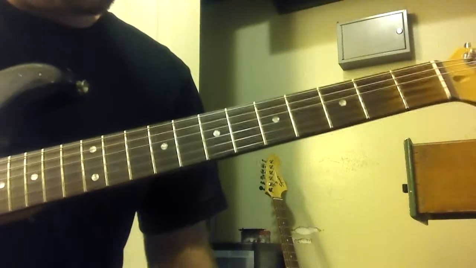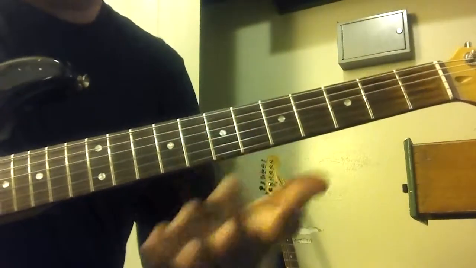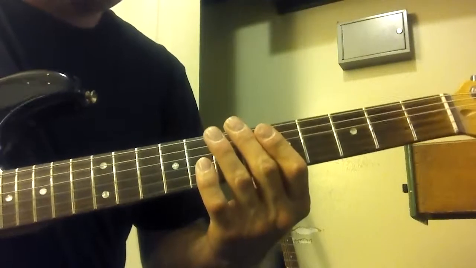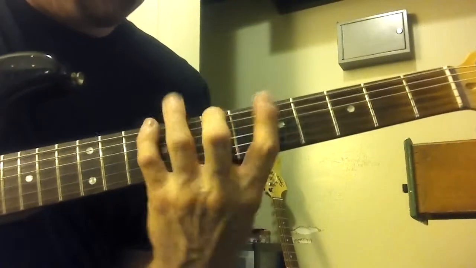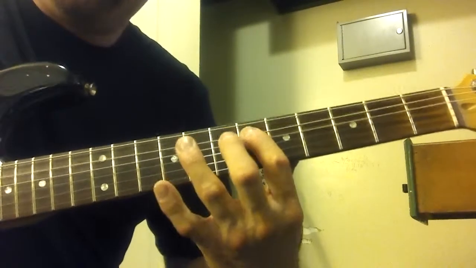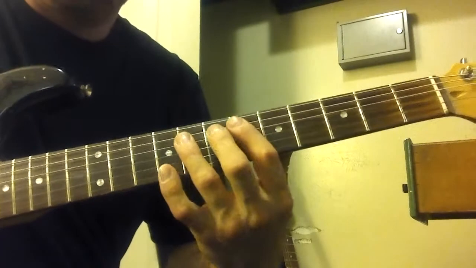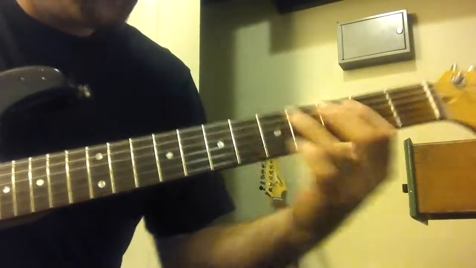In metal, you'll see like flat 5 and flat 2. Those are really common. You want a really, really heavy sound. Count to 5, flat it, and play it either power chord or major chord there.